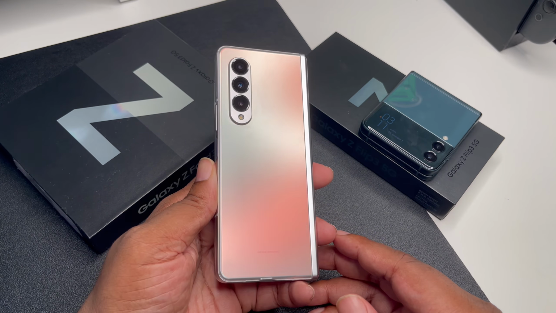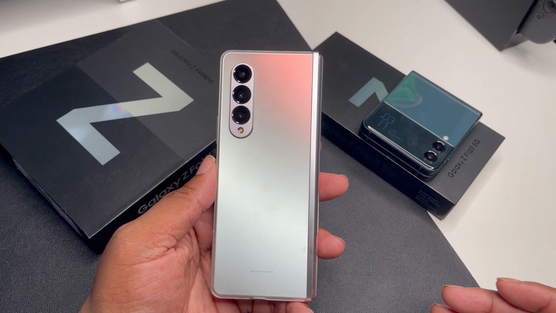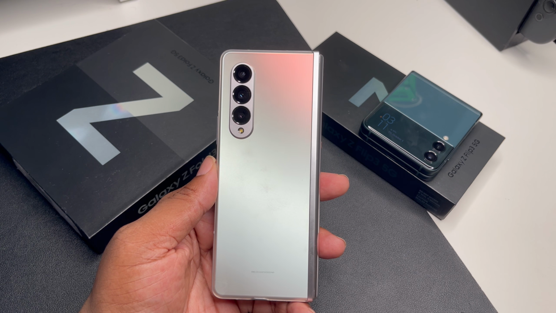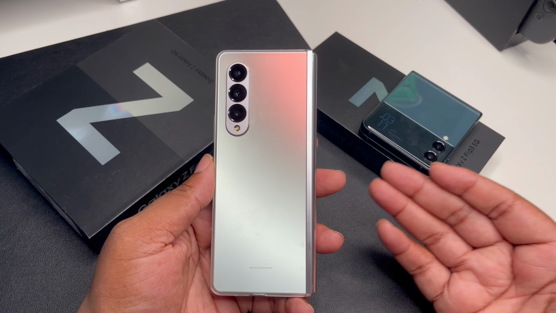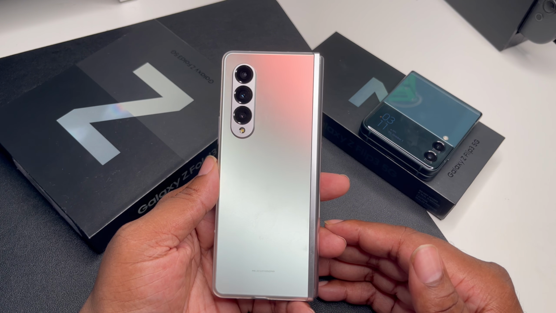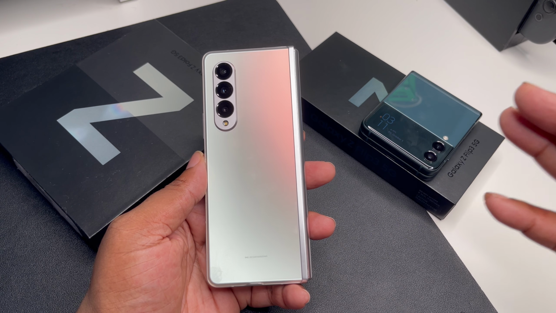With the fold, you do get the DeX system. You can plug this into a monitor, or you can hook it up wirelessly to a Samsung TV and get the DeX experience, like the computer experience. They both run on the same processor. The fold runs on the Snapdragon 888, so does the flip.